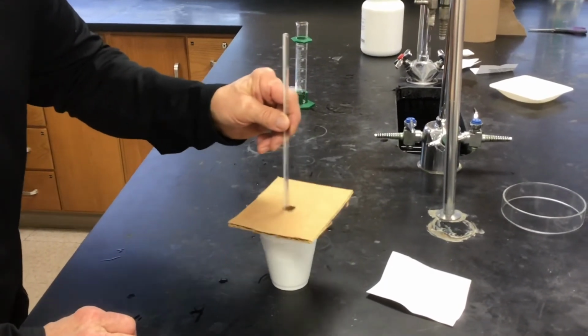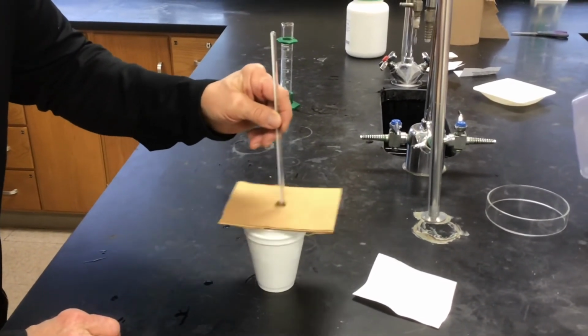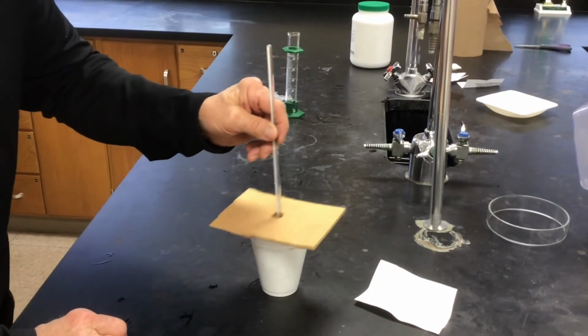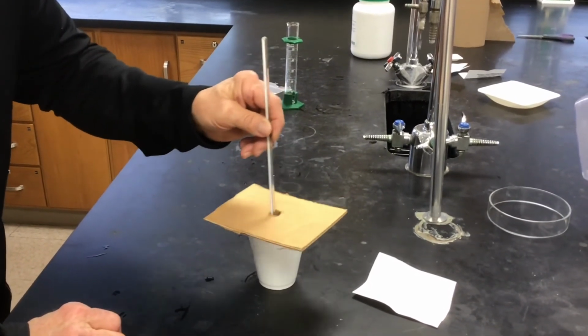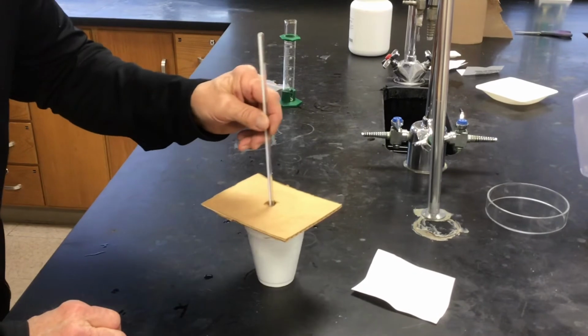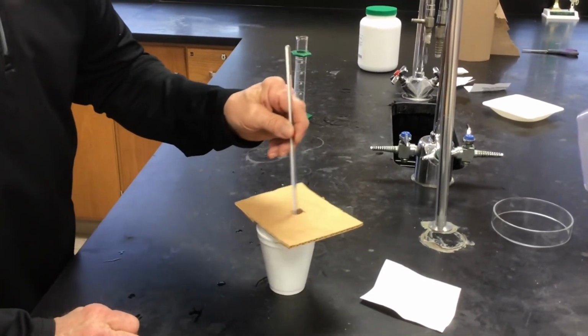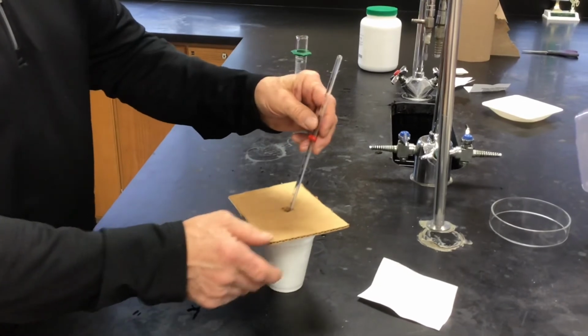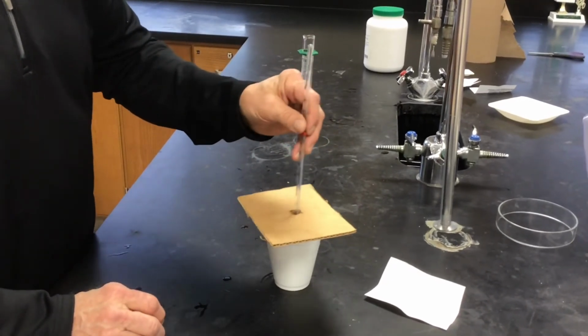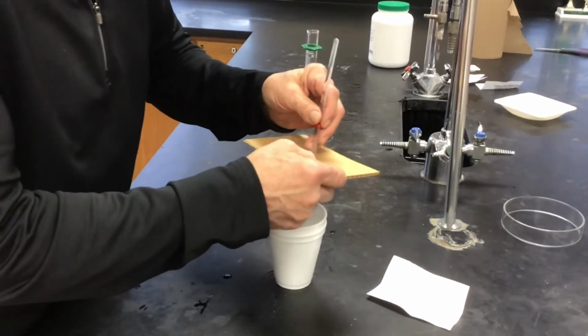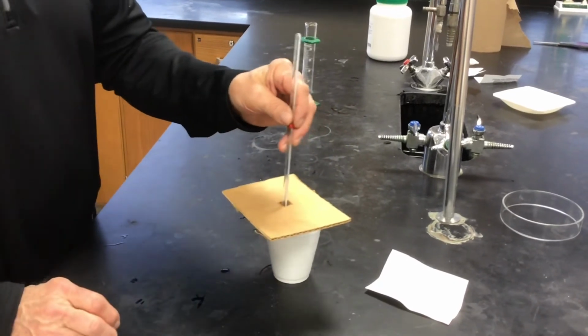It's just all aqueous. It's a little cloudy in there.